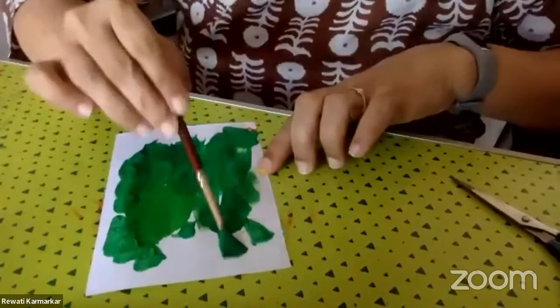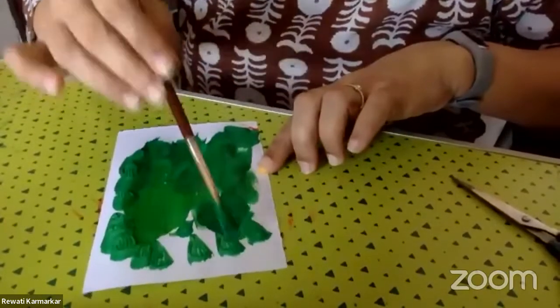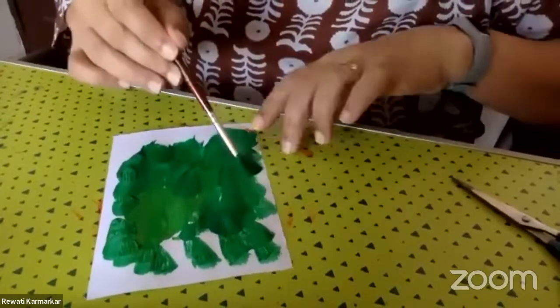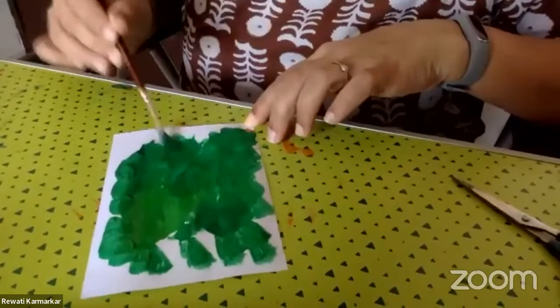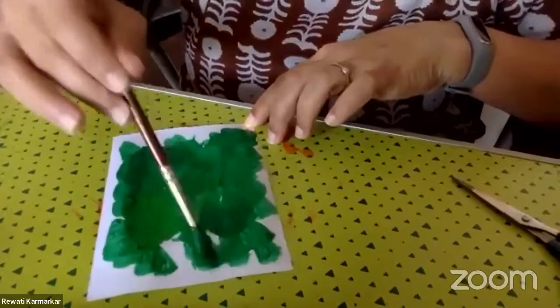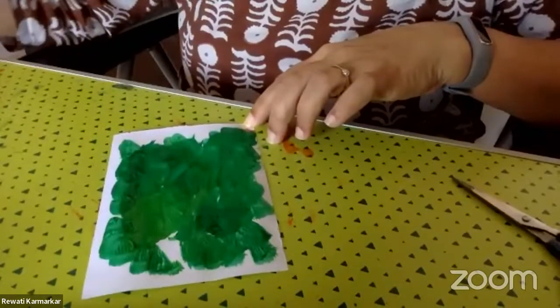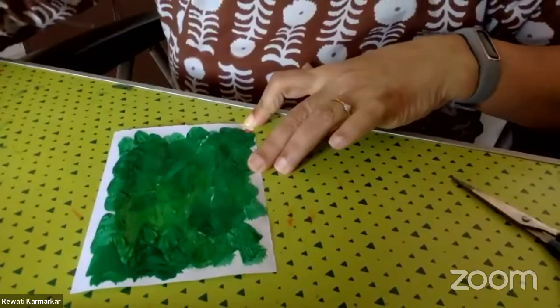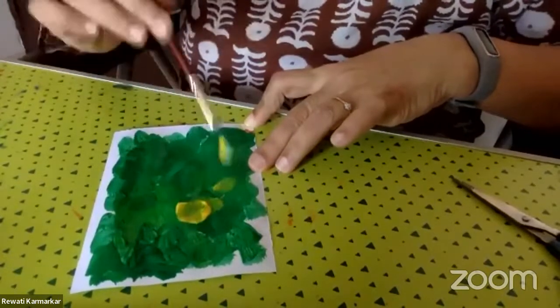Oh, actually, see, the effect of the brush itself is coming out so well, right? So I could texture the painting just with the effect of the brush itself. Maybe take some little dab of yellow.